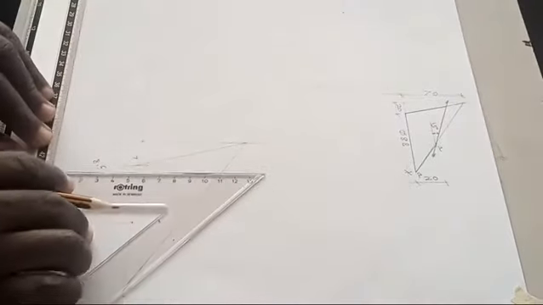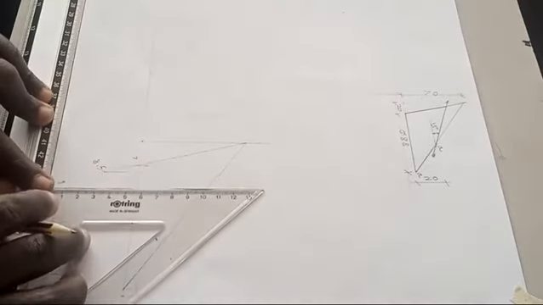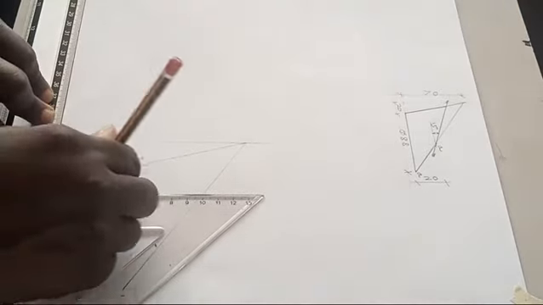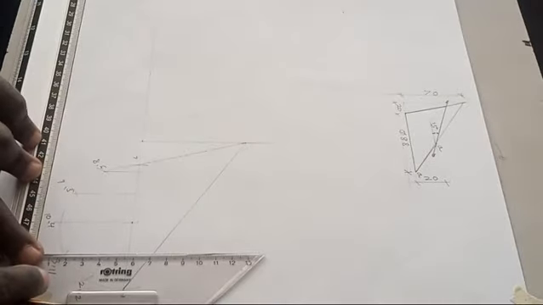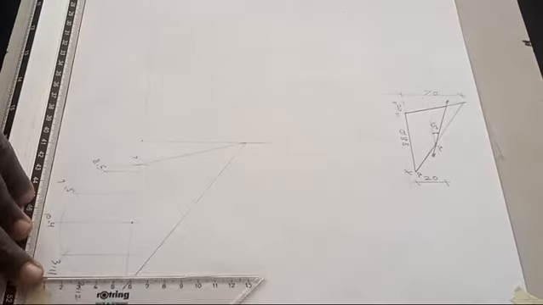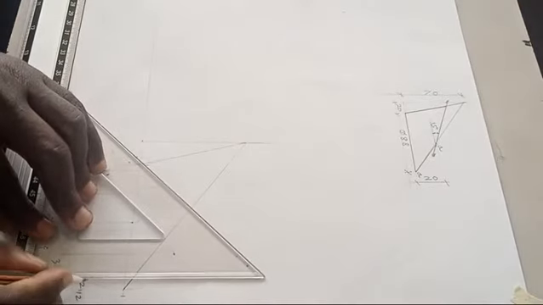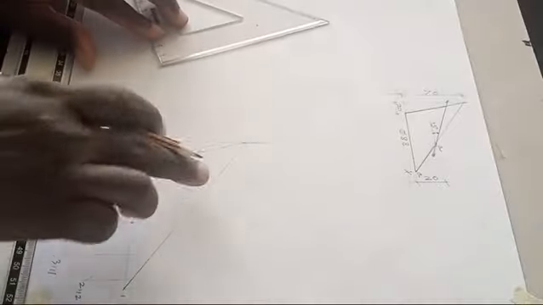So with this one now, let us take this point vertically upward, vertically upward, vertically upward, and the last one vertically upward. Now we have not shown the cutting plane.